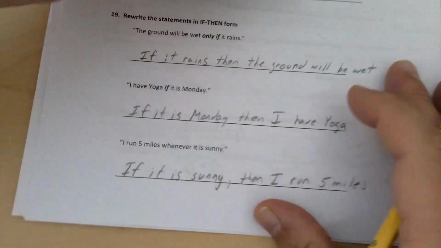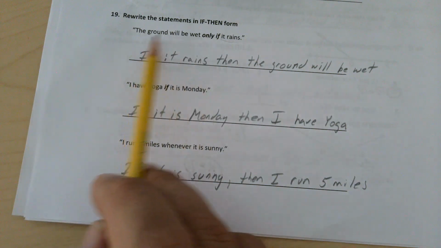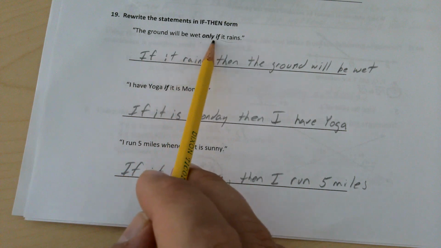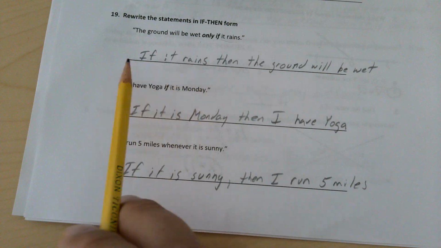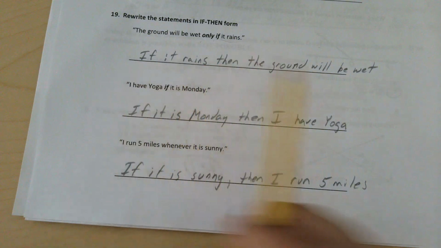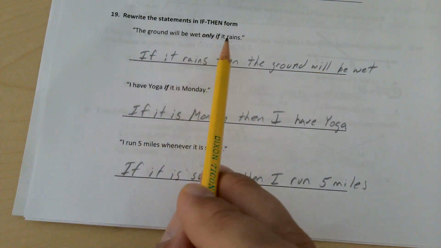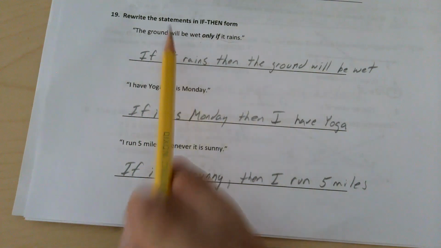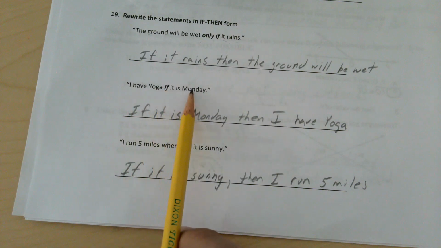Okay, so then this section, pretty easy, but I need you to realize I'm actually stating the hypothesis second. So just with our English language, we have to realize the ground will be wet if it rains. So if it rains is our hypothesis. That's the P. Then we can state the conclusion, the ground will be wet. So just make sure you realize that's P, that's Q. Same thing here. I have the if. So the if part comes second.